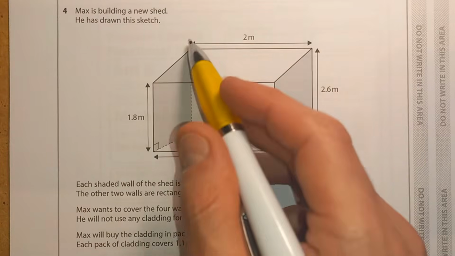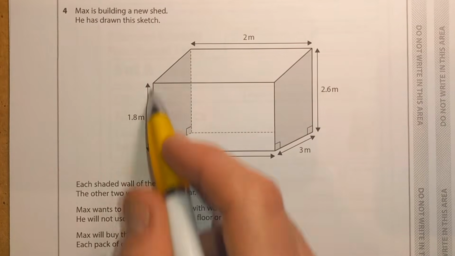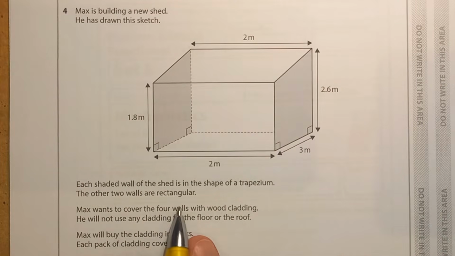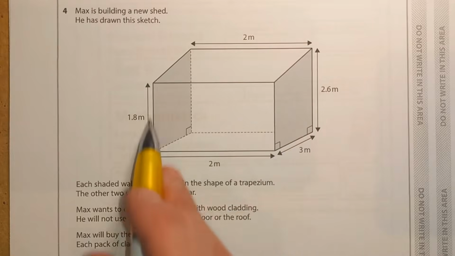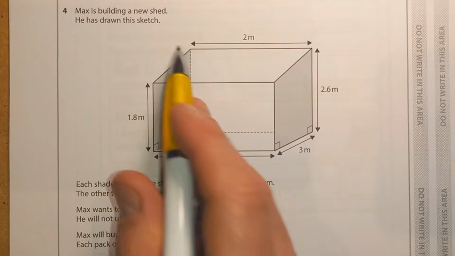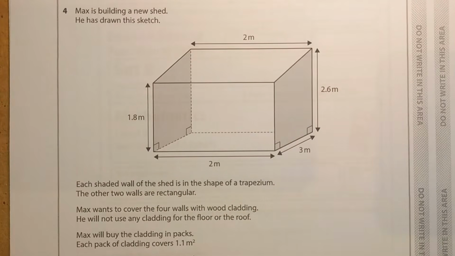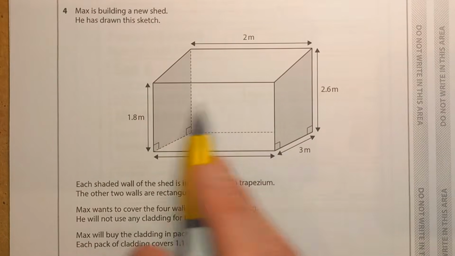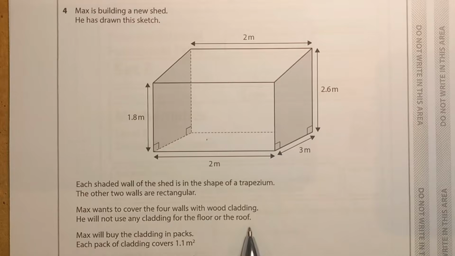Okay, so these are the walls on the sides. Trapezium here with our parallel sides and the same one here. The other two walls are rectangular. So one here at the front and one at the back. Max wants to cover the 4 walls with wood cladding. He will not use any cladding for the floor or the roof. So we don't care about the bottom or the top. It's these two sides, the front and the back. He will buy the cladding in packs. Each pack of cladding covers 1.1 meters squared.